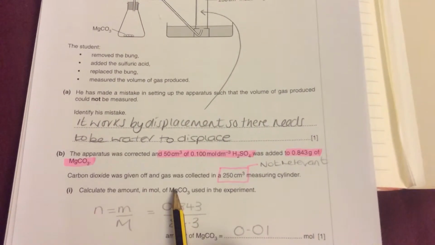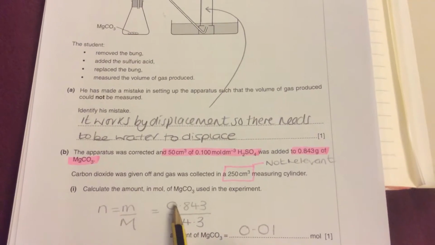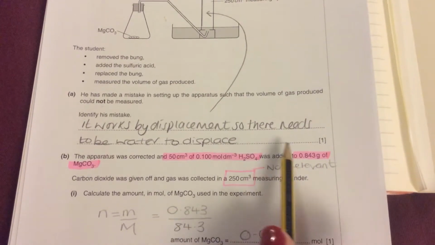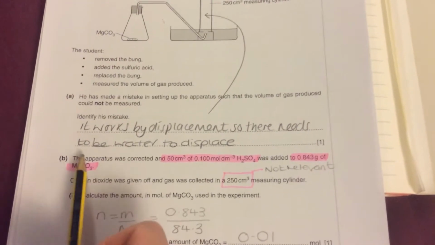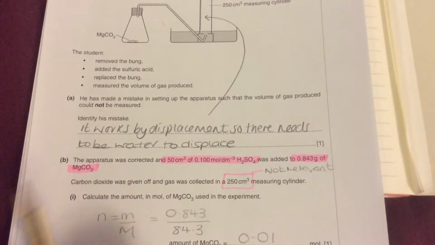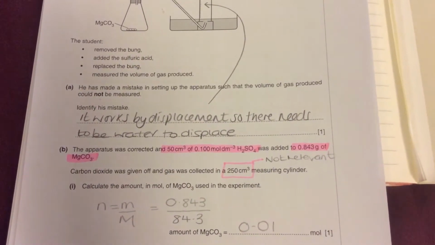Calculate the amount in moles of magnesium carbonate used in the experiment. We know that n equals m over M. We have our mass, which is given in the question here. We have our molar mass, which we calculate using the periodic table and the masses of magnesium, carbon and oxygen, and that gives us a quantity of 0.1 moles.